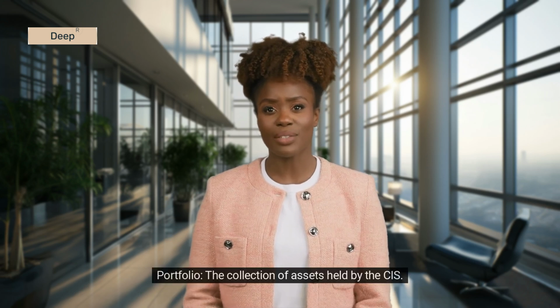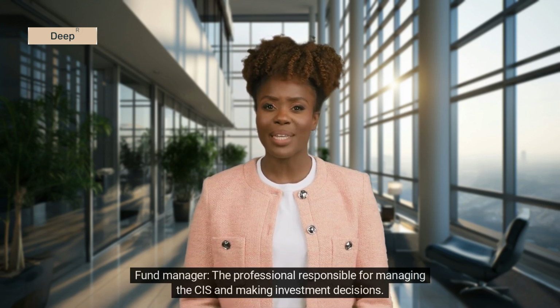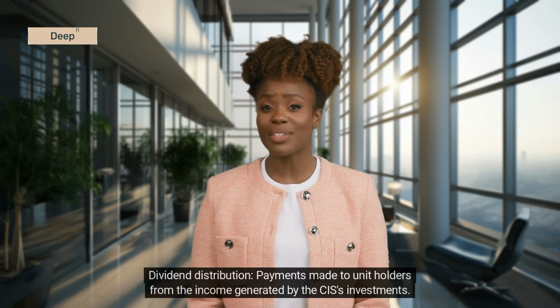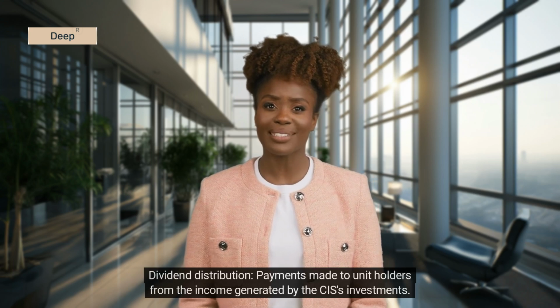Portfolio: the collection of assets held by the CIS. Fund manager: the professional responsible for managing the CIS and making investment decisions. Dividend distribution: payments made to unit holders from the income generated by the CIS's investments.